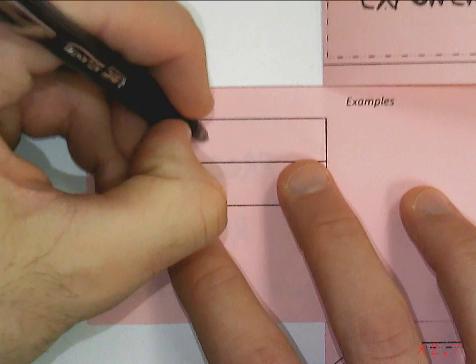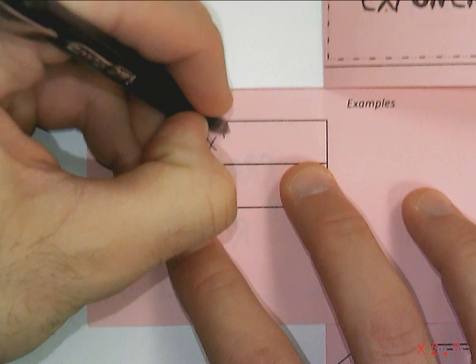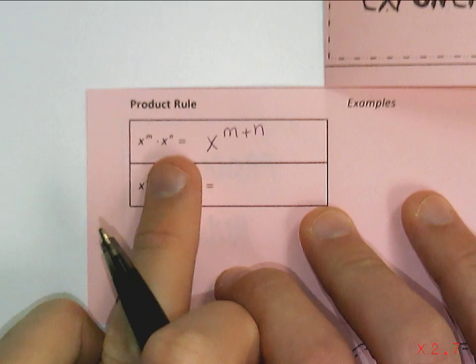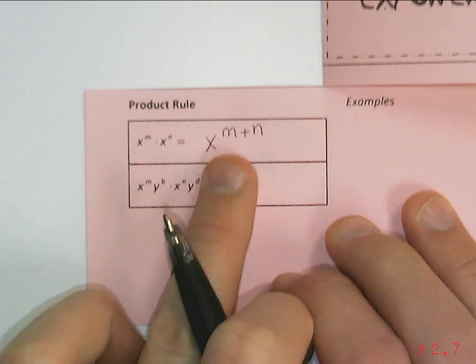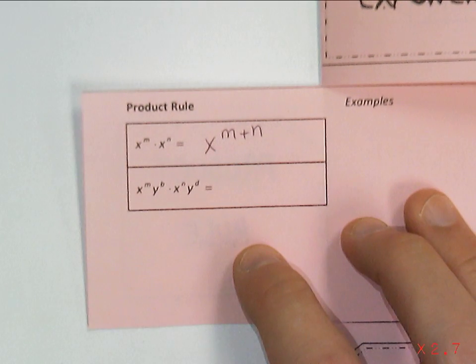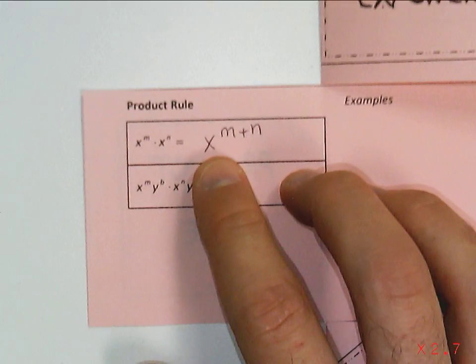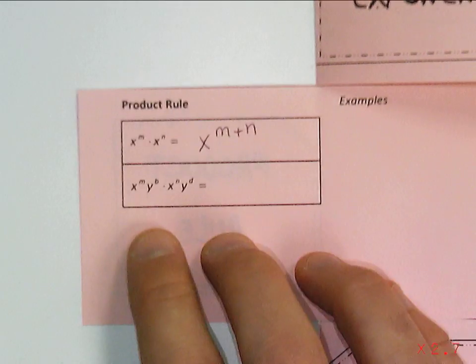So you would have x to the m plus n. If you're multiplying the same bases with different powers, you add those powers together, but your base stays the same, so x would still be there.